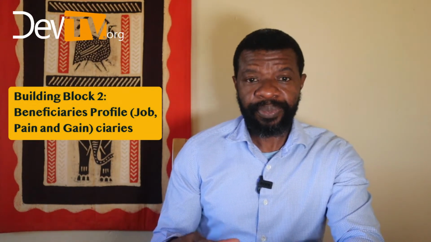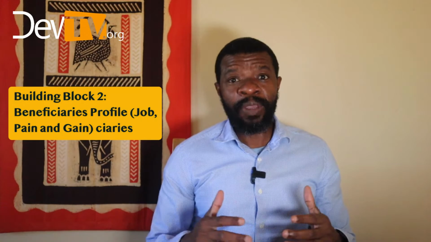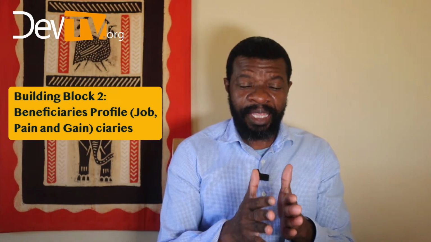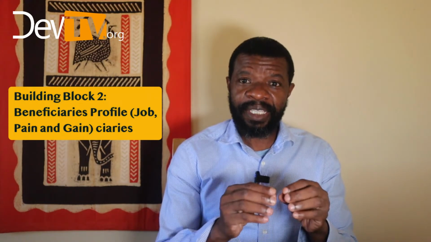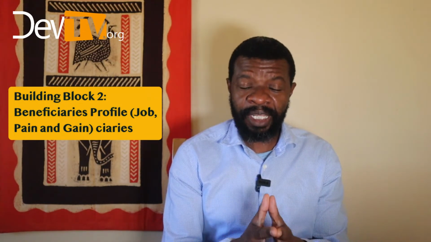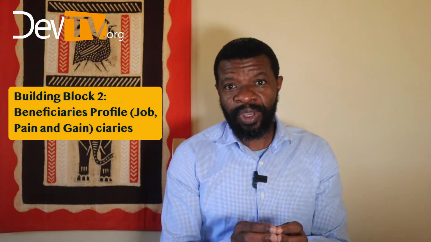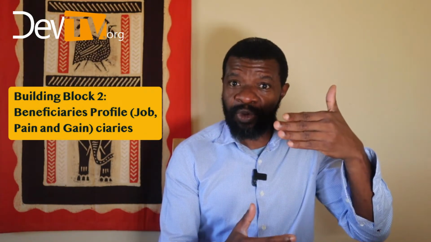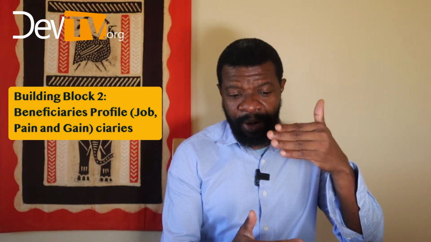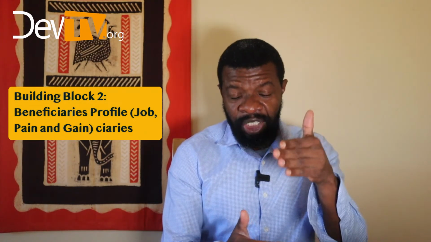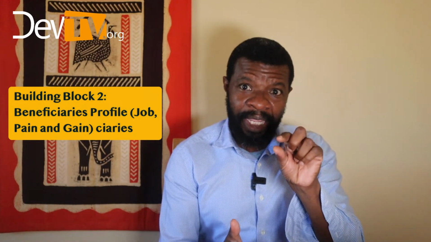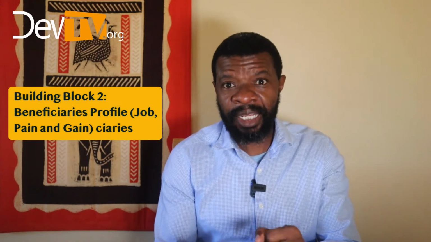The second building block is then the beneficiaries profile. Now this is slightly more involved than the profiling we do currently. In this case, you have to identify exactly what job your beneficiaries are doing and what pain you're trying to resolve. So you've identified the root causes, but you really need to drill down on exactly what element of that root cause causes pain and what gain they're looking for.